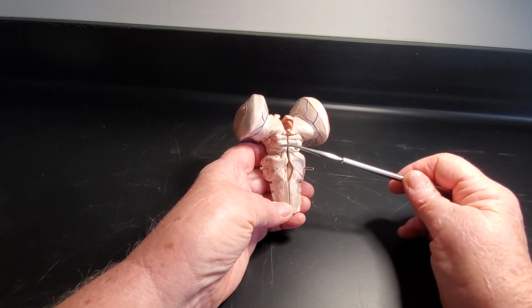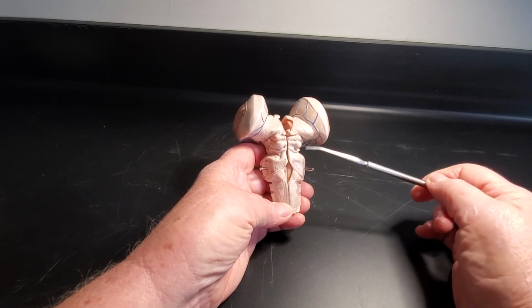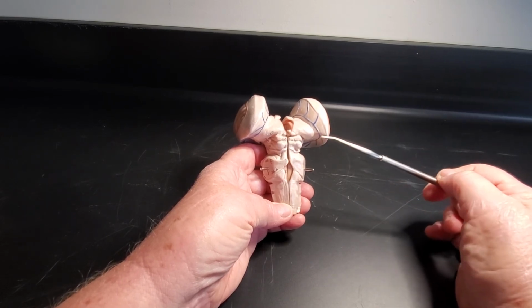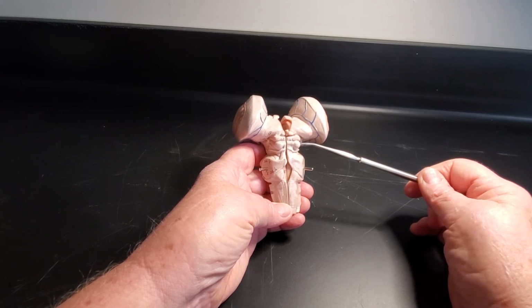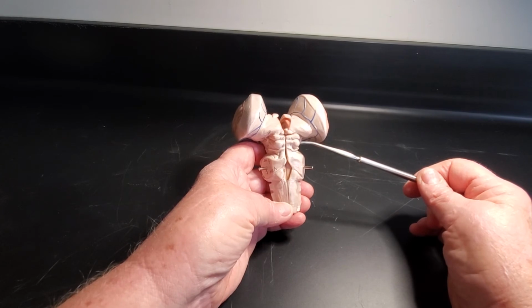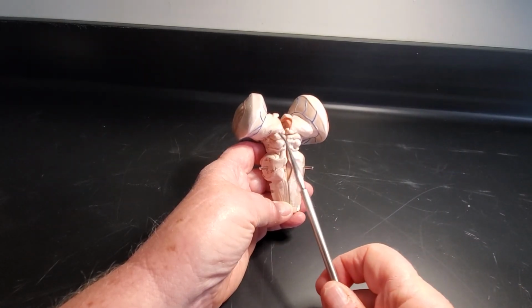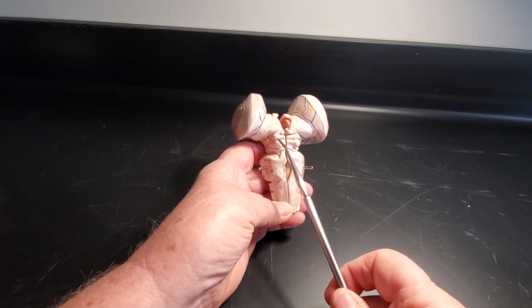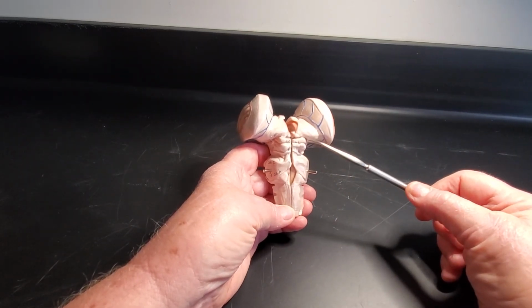The auditory reflex, which comes from the inferior colliculi, is the reflex where if a sound goes off anywhere around you, particularly a loud or sudden sound, your head will automatically turn towards that sound. So again, this is the corpora quadrigemina. It's responsible for visual and auditory reflexes.